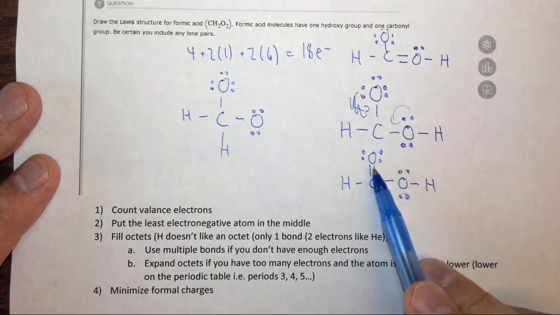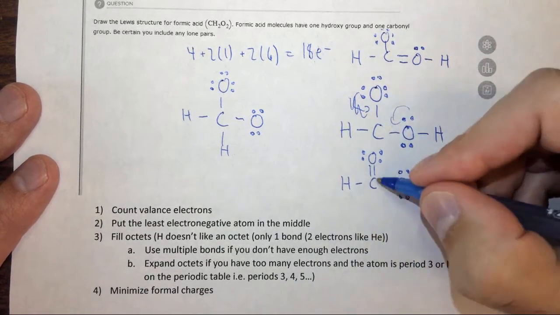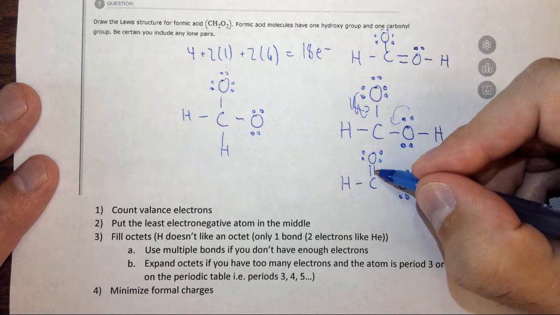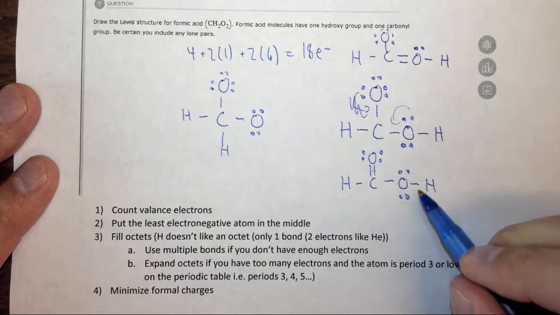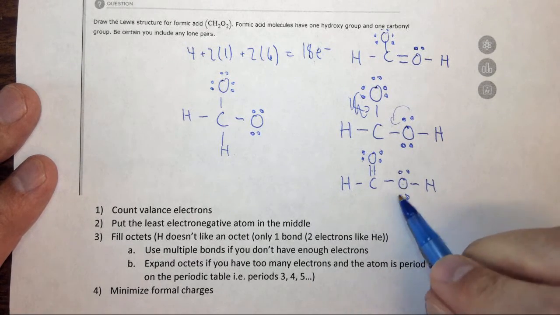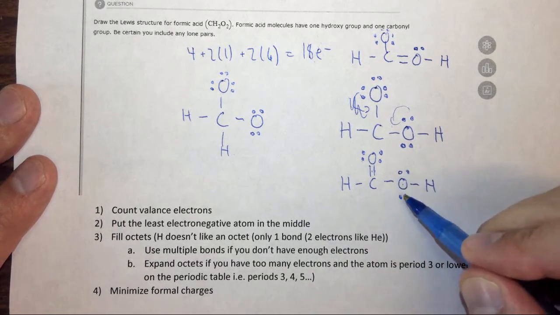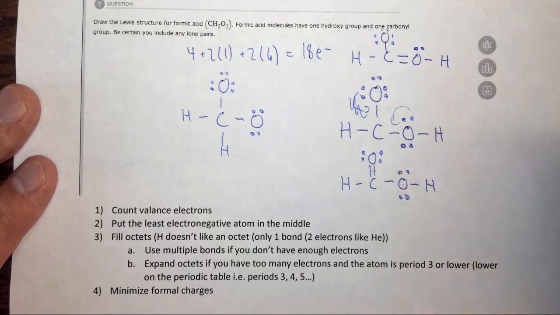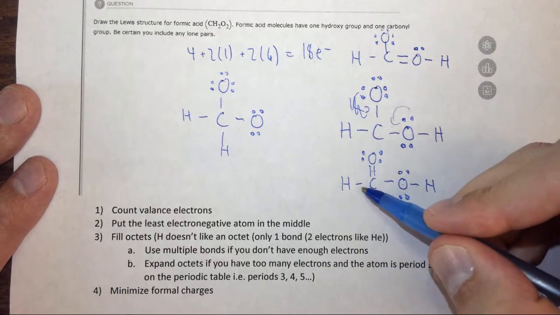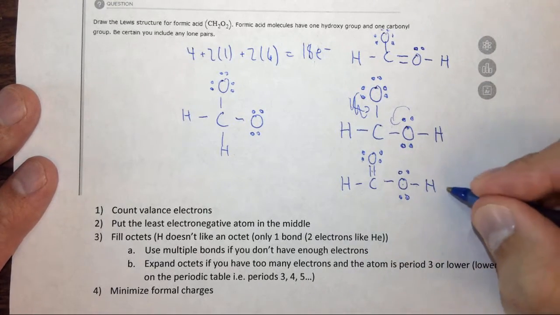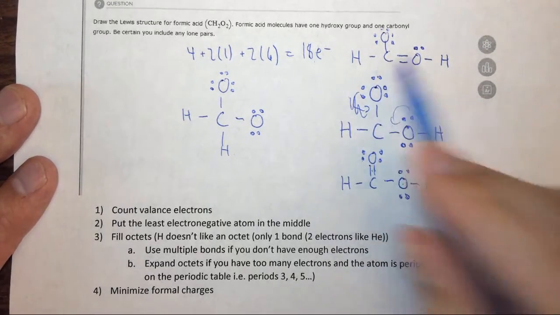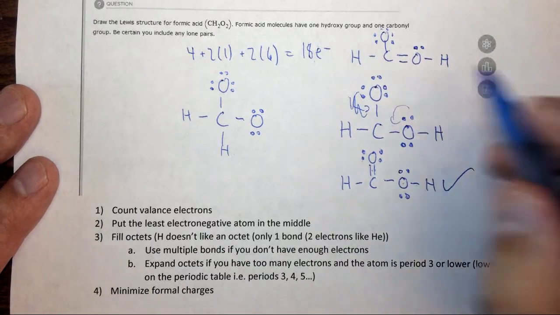In this case, oxygen wants to have 6 electrons around it, and this oxygen has, counting the dots as 1 and the dashes as 1, 1, 2, 3, 4, 5, 6. It's neutral. This oxygen wants to have 6 electrons around it, and it has 1, 2, 3, 4, 5, 6. It's neutral. Carbon wants to have 4 electrons around it, and it has 1, 2, 3, 4. It's neutral. Everything is neutral.